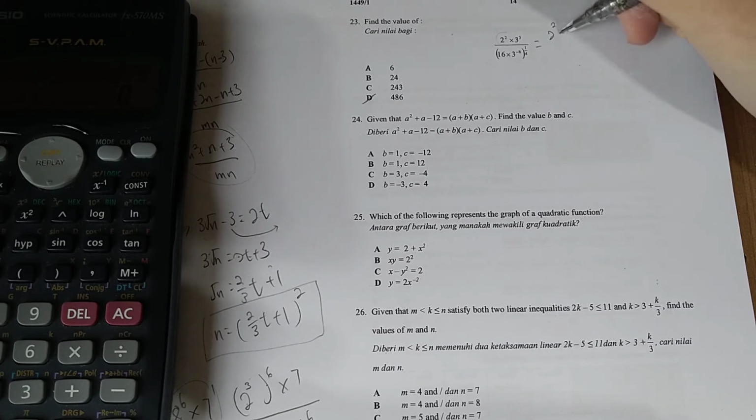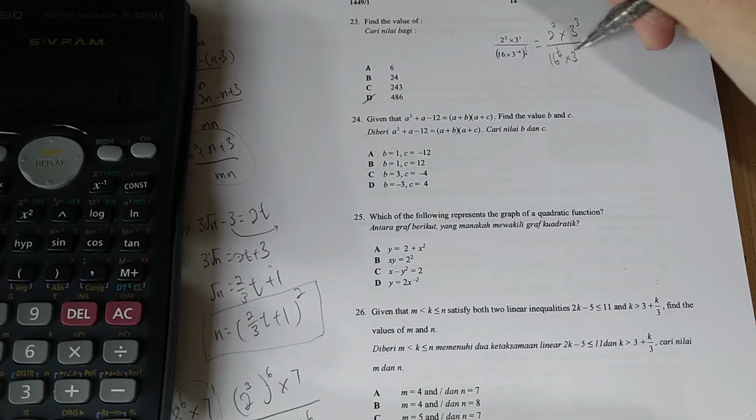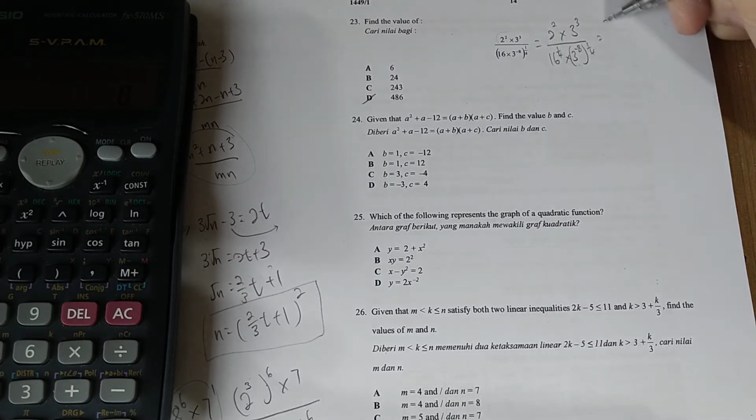So it'll be 2 power 2 times 3 power 3 over, what's 16 power 1 over 4? Because when the bracket has 1 over 4, it means everything inside the bracket has to power 1 over 4. And the 3 power negative 8 also has to power 1 over 4. So it becomes 2 power 2 times 3 power 3 over 16 power 1 over 4 is 2. And then 3 power negative 8 power 1 over 4 is 3 power negative 2. If you don't believe me, you can press the calculator.